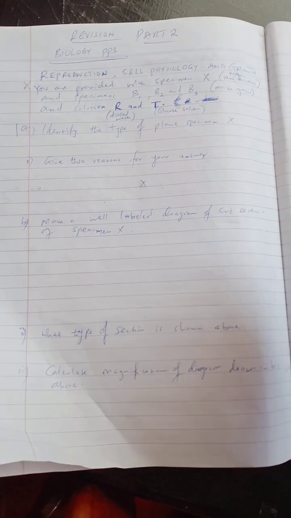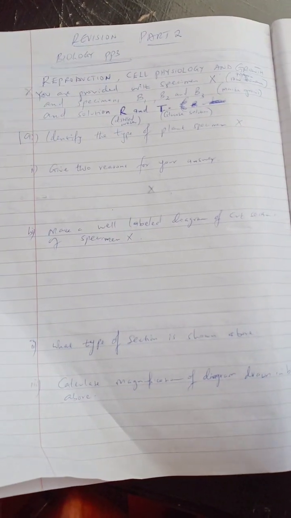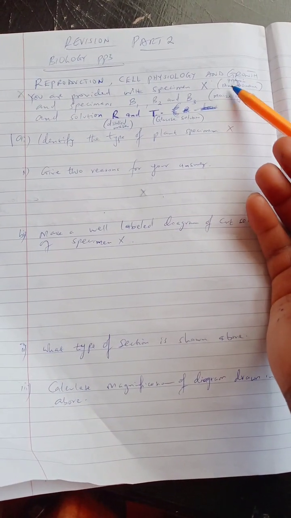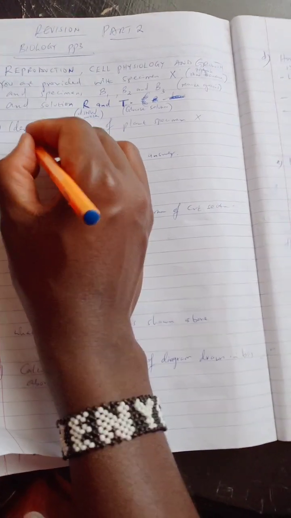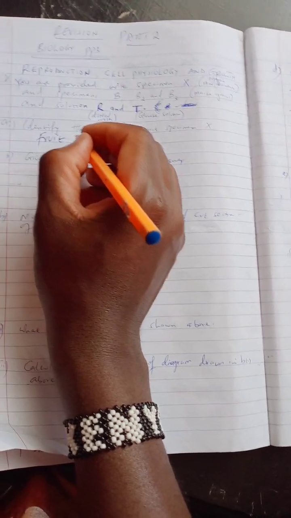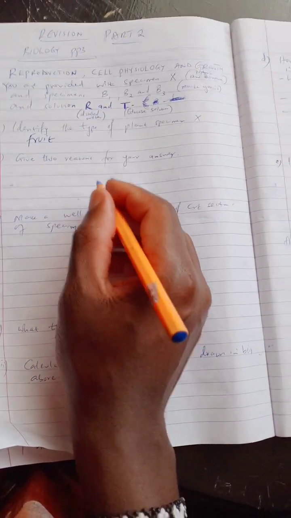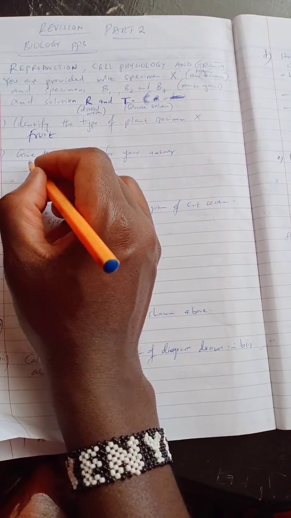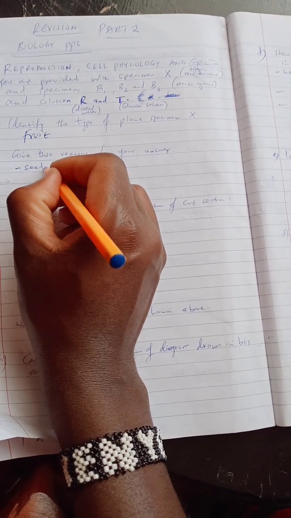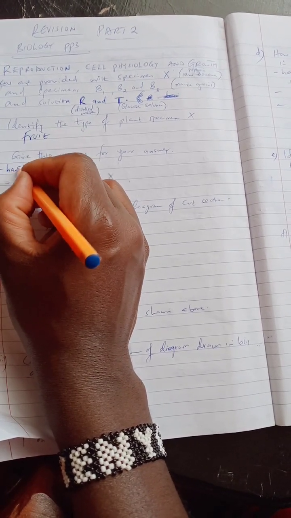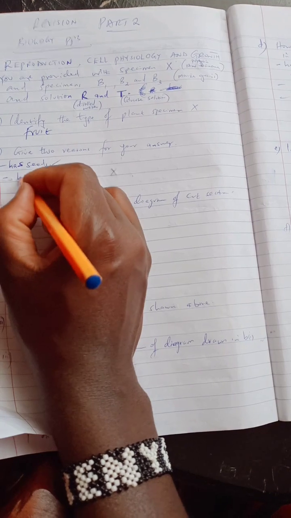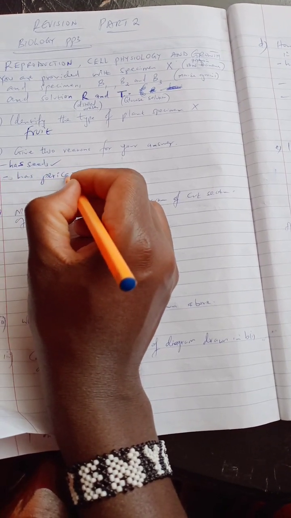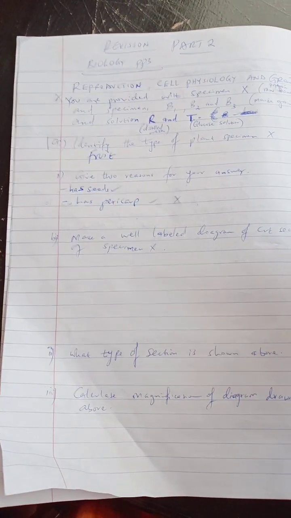You are told to identify the type of plant specimen X. Because we say this one is a portion of raw banana, the type of plant specimen is a fruit. So the answer is fruit. Why is it a fruit? Because it is cut, it is a portion, you can see, if you have that specimen, that it has seeds and it has a pericarp. Those are the two possible reasons why that one is a fruit.